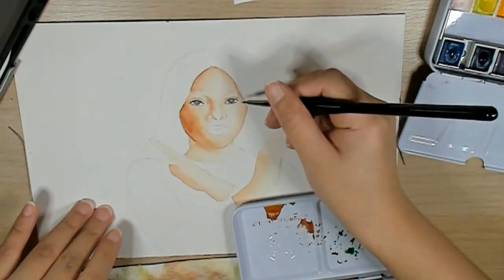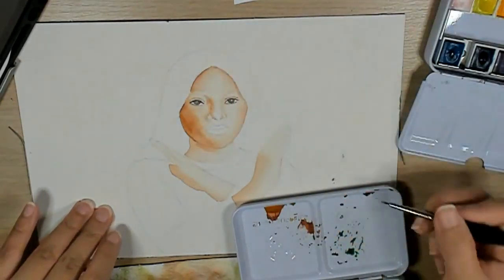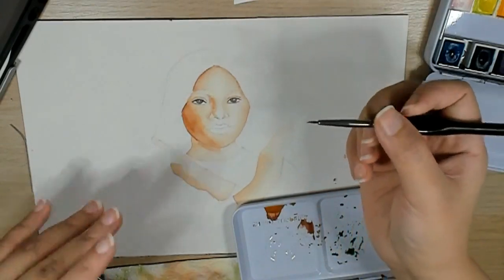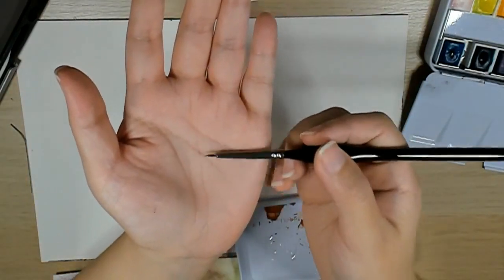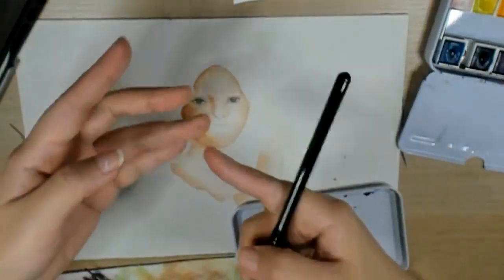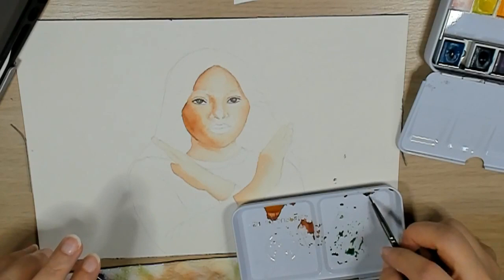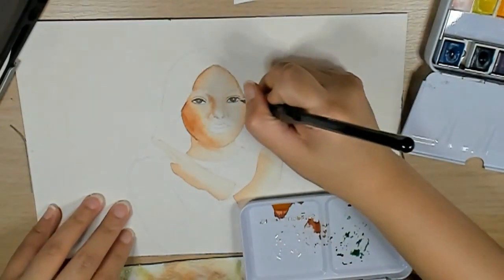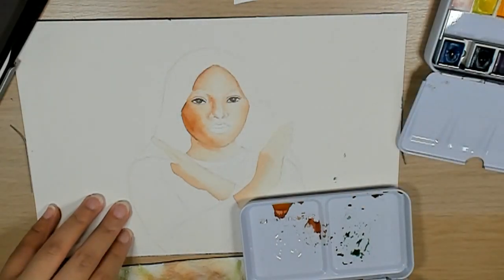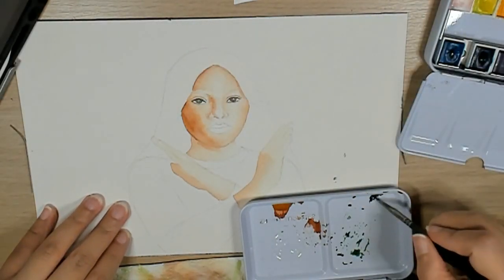Okay, so this part, the eye is already dry, so now I can add the lashes using the smallest brush from the fine line set. So I really love this brush. It's literally my brush for painting in lashes, whether in acrylic, oil, or watercolor. Okay, so this is a raw umber with black mix. Okay, I'm just going to add more mixture.